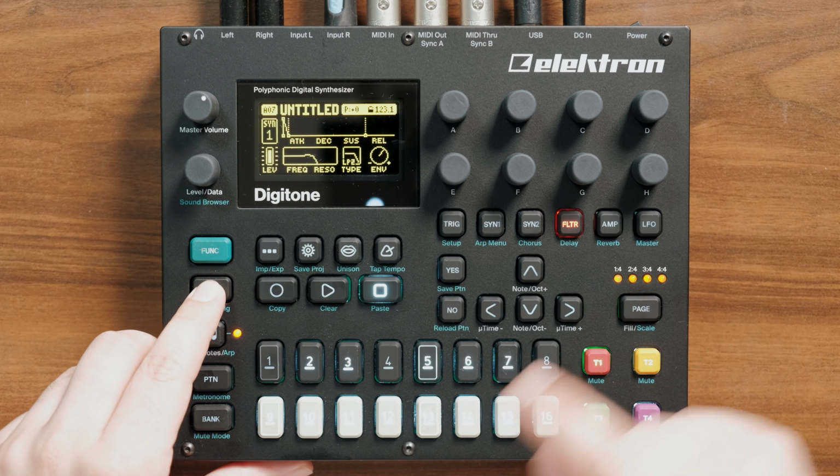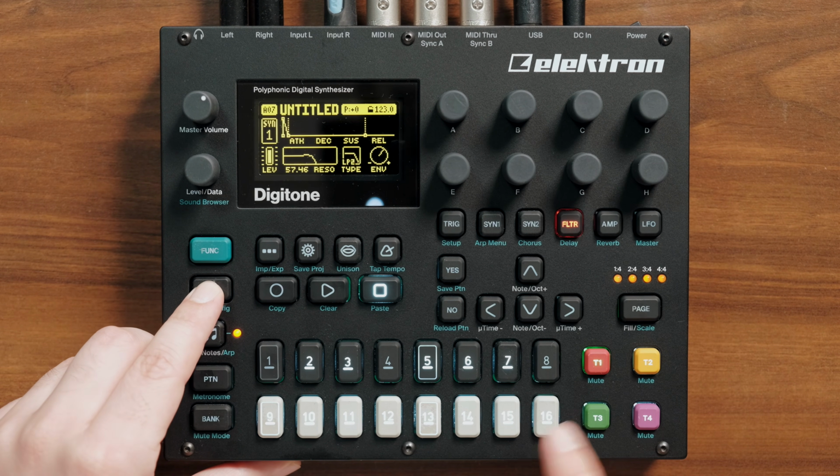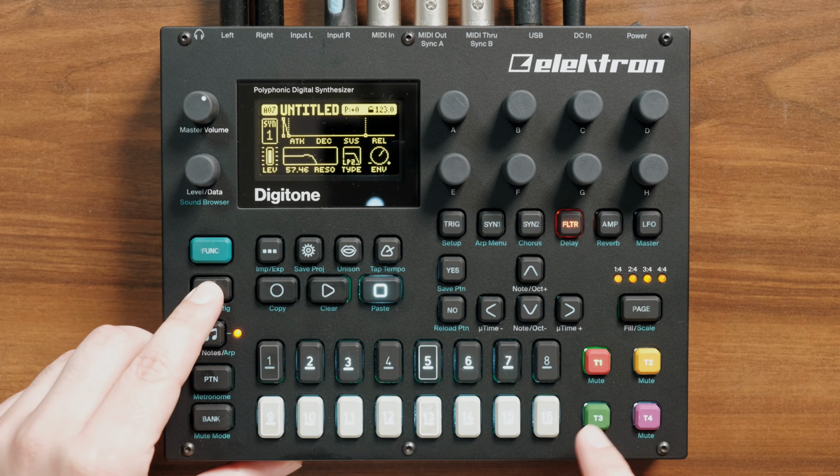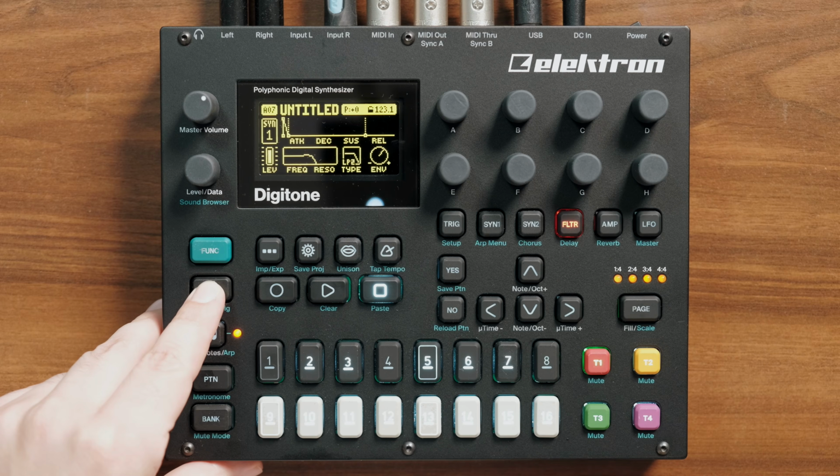This time I want to talk with you about the control all function. Quick reminder what that is. Basically, on the Digitone, if you hold down the MIDI button and then just turn any parameter, it will not only affect the track that you are currently on, but basically all tracks that are on the Digitone.